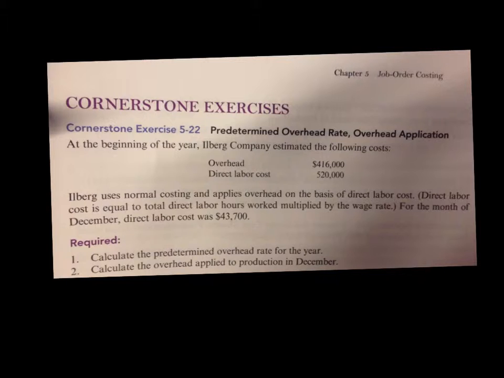When completing this problem, if you remember from the previous video, predetermined overhead is equal to estimated annual overhead divided by estimated annual activity level. In this case, the annual activity level is direct labor cost.